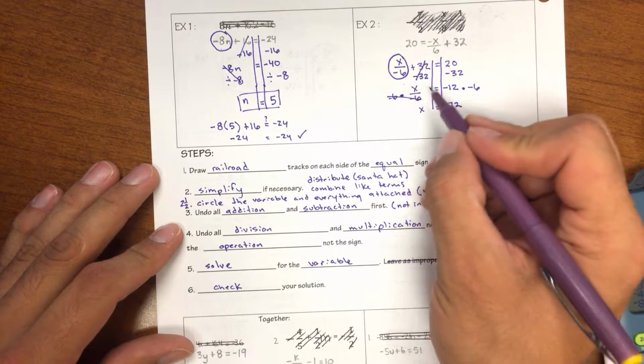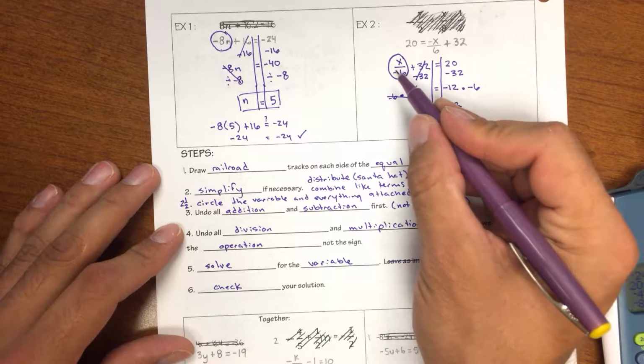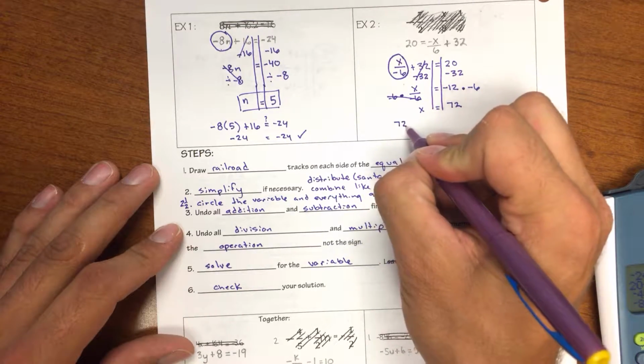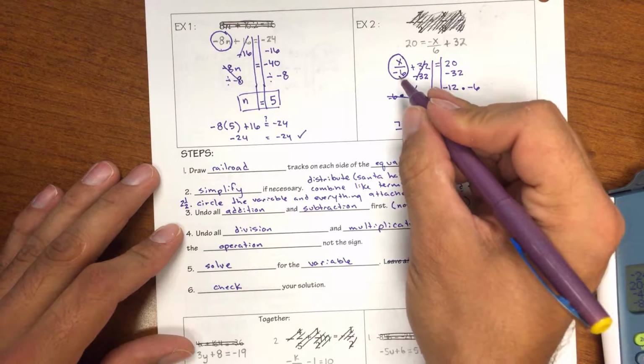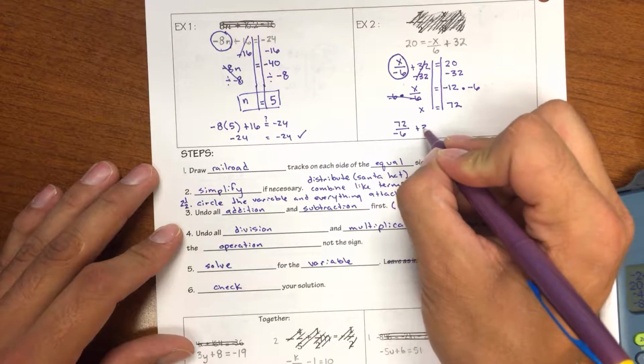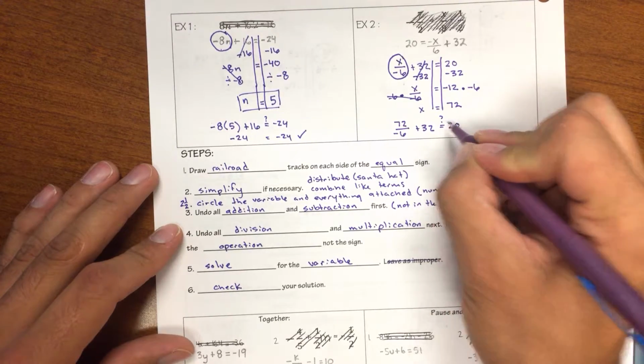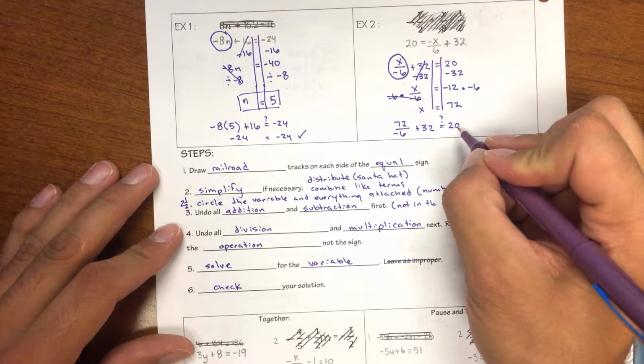Now we're going to do the same thing on this side. We're going to plug in, instead of an x, we're going to plug in 72. So on top I have 72 divided by negative 6 plus 32, and we want that to equal 20. We want that to equal 20 if we did it right.